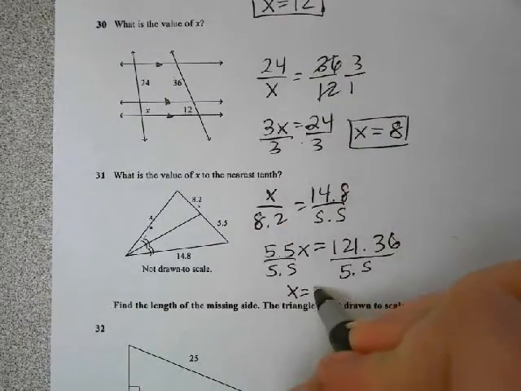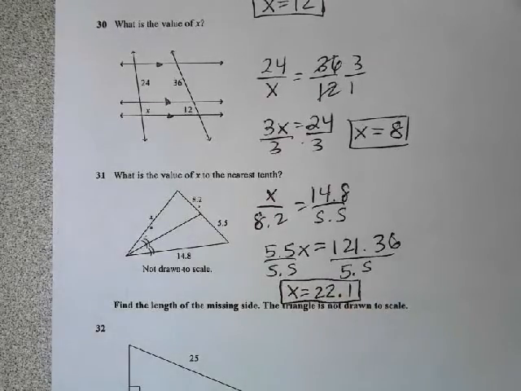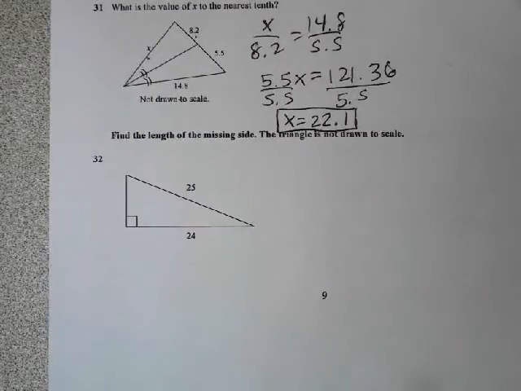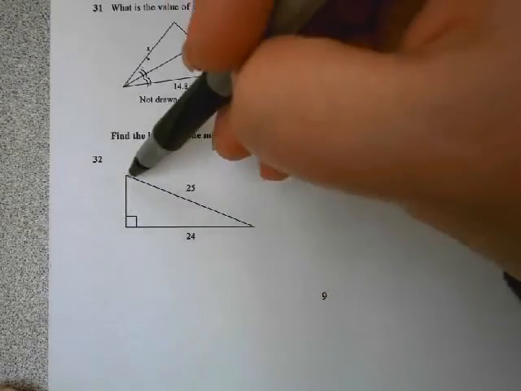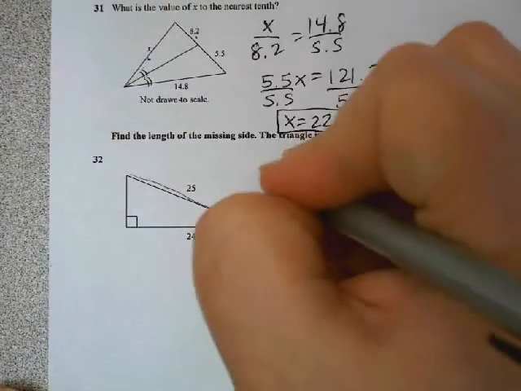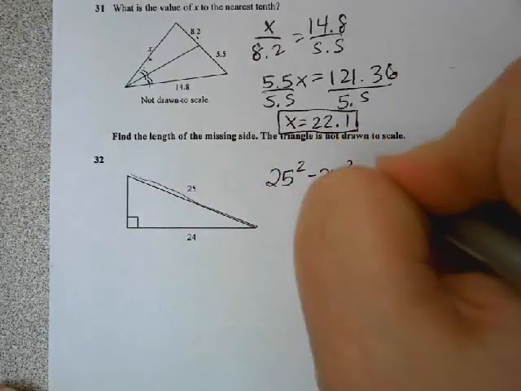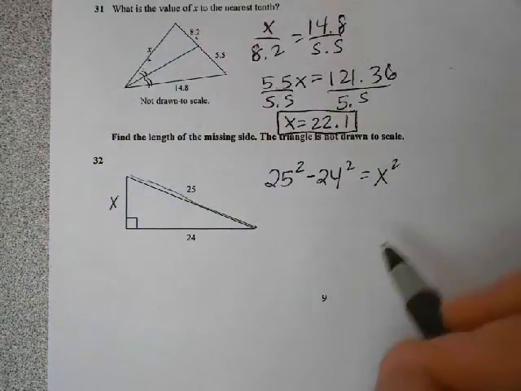Number 32. So we are down to right triangles, and we are going to use the Pythagorean theorem. Since we have the hypotenuse, we know that the hypotenuse squared minus the leg squared gives me our other leg squared. So 25 squared, subtract 24 squared, gives me 49. Take the square root, and my missing value is 7.